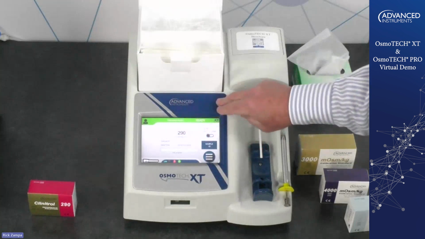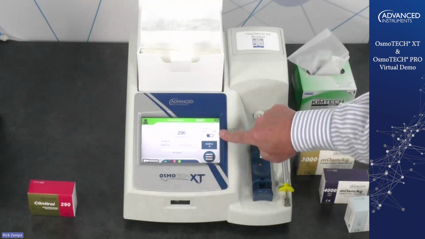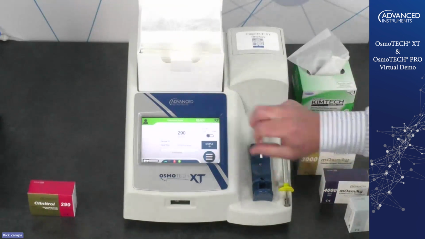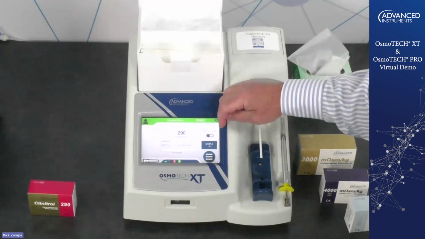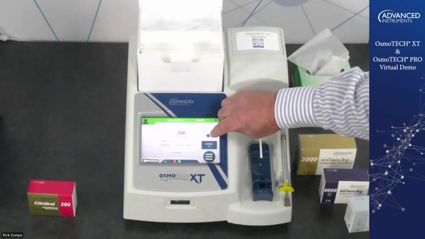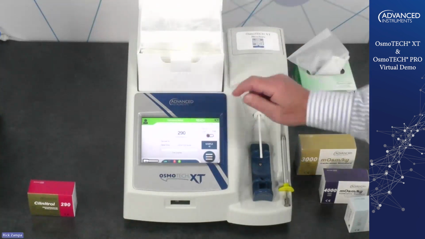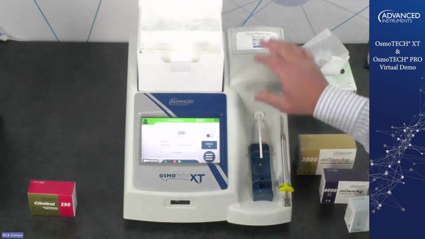We have our result in the middle. We have our range selection here. As Shweta said, it's a 0 to 4,000 milliosmol range of the instrument. It's broken down into two separate ranges, 0 to 1,500 milliosmoles and 1,500 to 4,000. To switch between the ranges, you just hit the button, and it switches back and over. There's no need to calibrate between switching ranges. It's already calibrated and ready to go.